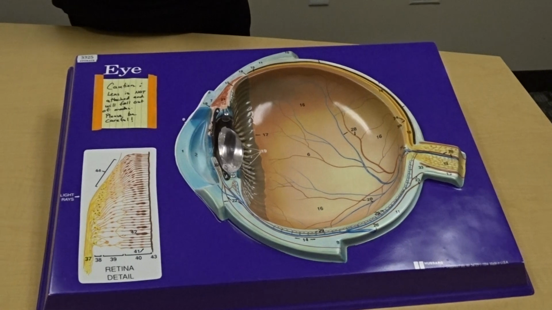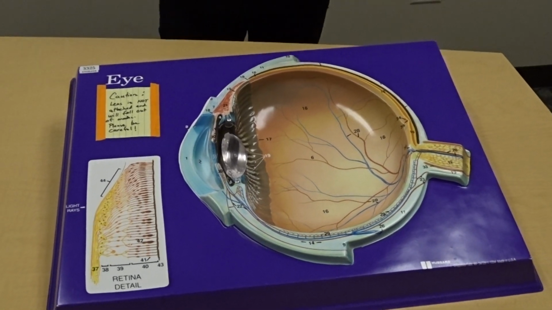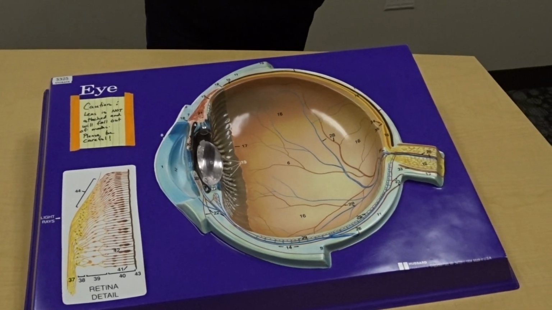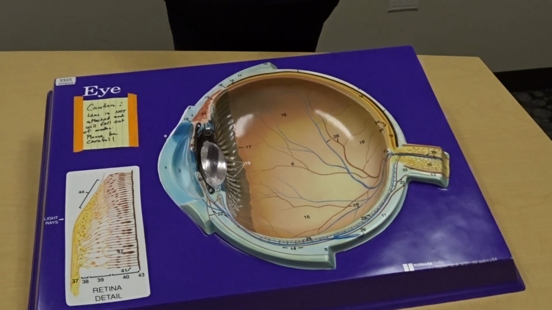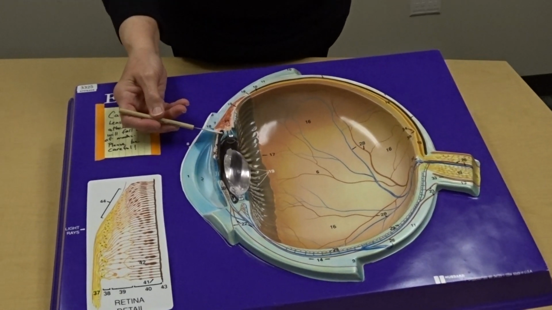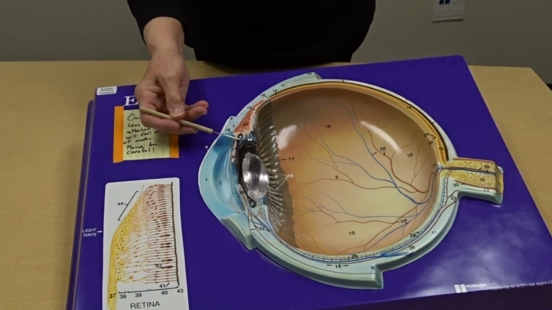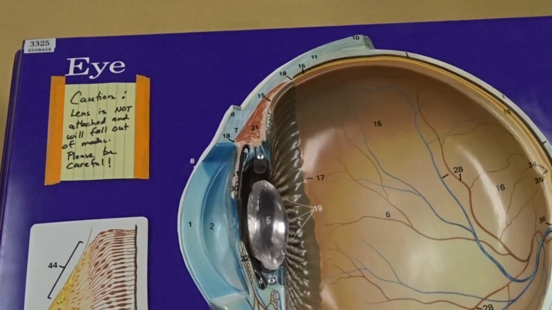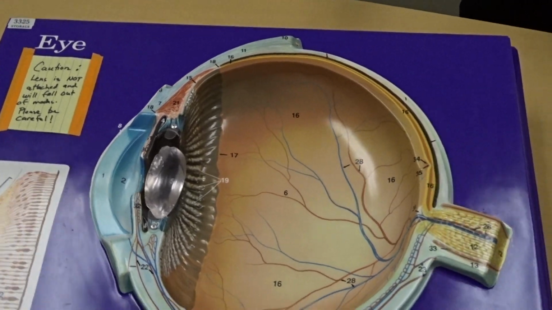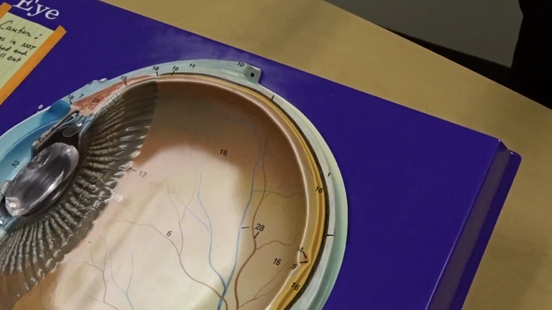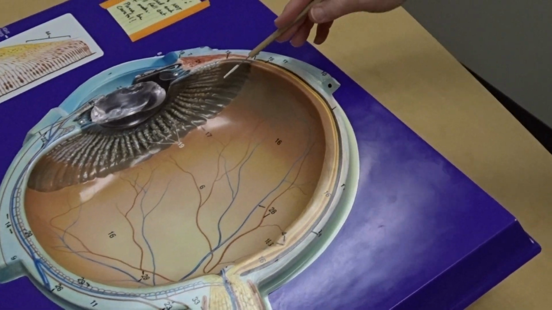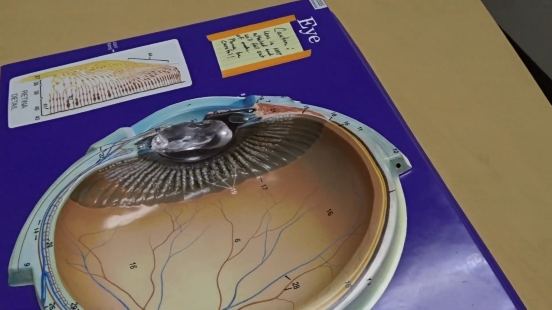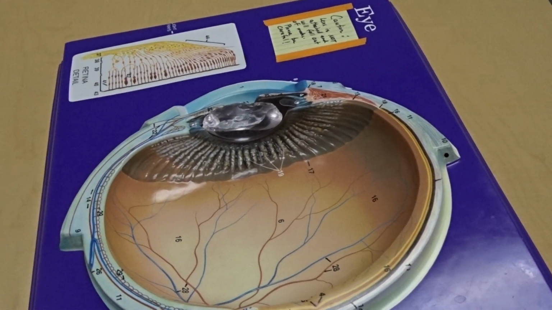And I think those are the features that we can see on this particular model. It's the best model to be able to see those suspensory ligaments. And it's also the best model if you walk around to this side over here and look at it from this view. You'll be able to see the ciliary muscles and the ciliary processes quite nicely.